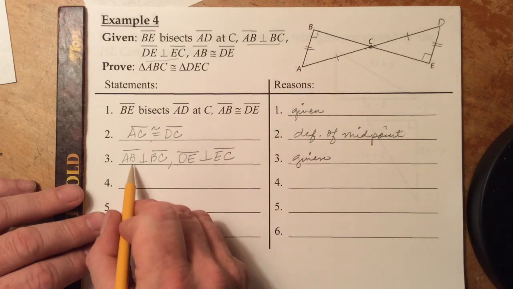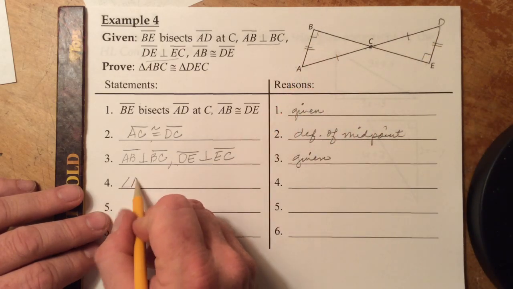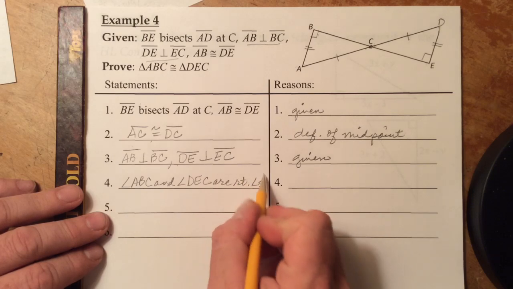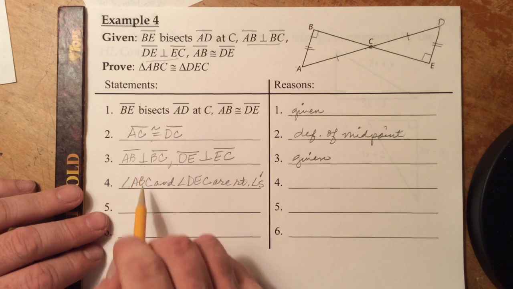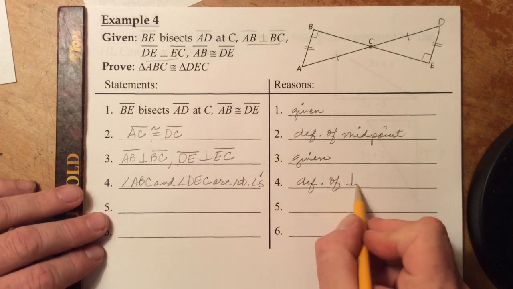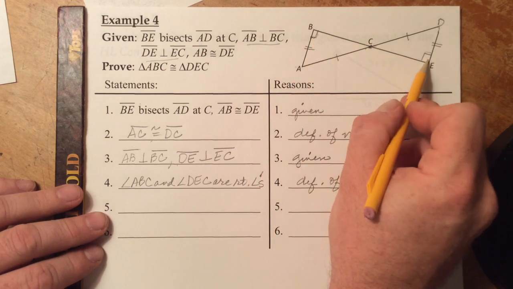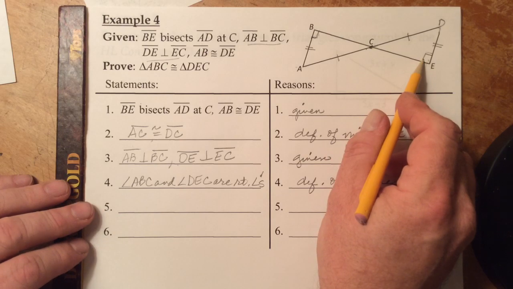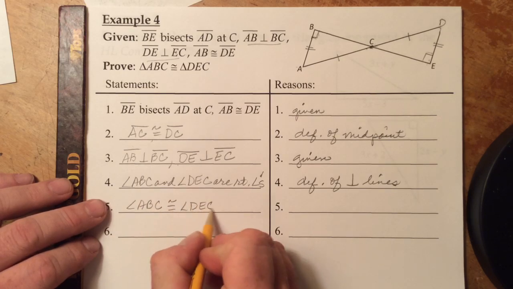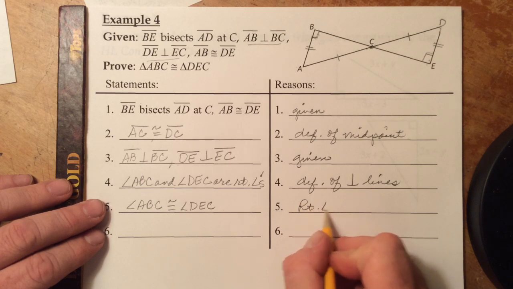Now from this point, we can actually state that since these two segments are perpendicular and these two segments are perpendicular, they create right angles. So angle ABC and angle DEC are right angles. If two segments are perpendicular, then they create right angles. That's the definition of perpendicular lines. And we've already marked our drawing with right angle symbols. Now we know these are two right angles, but we haven't officially stated that they're congruent. So if these are right angles, are they congruent? Yes, they are. Angle ABC is congruent to angle DEC. Why? Because there's a theorem that states that all right angles are congruent. So you can write that, or you can write it by its title, Right Angles Congruence Theorem.